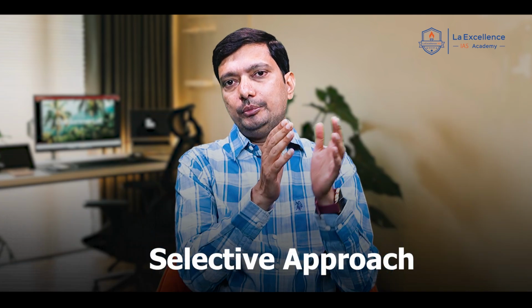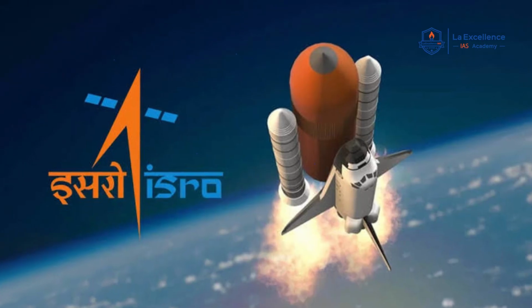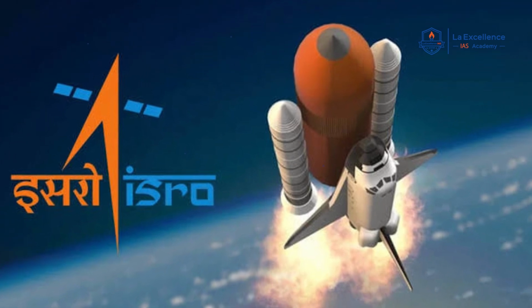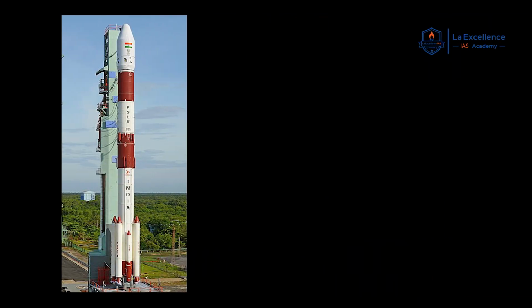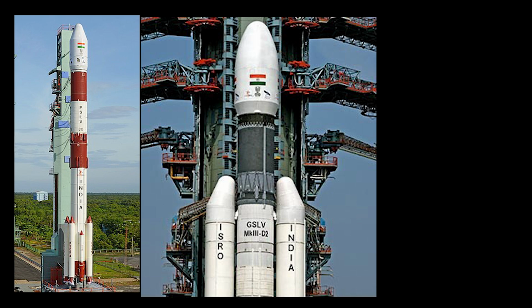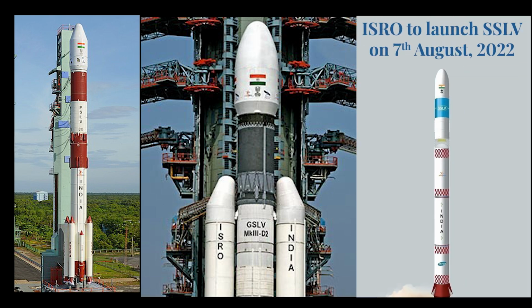So focus on a few important areas, like space technology. Know about ISRO, the Indian Space Research Organisation, the primary R&D organization in India that plans various activities in space technology, like launch vehicles such as PSLV, GSLV, or the newest SSLV launch vehicle, which is a cost-economic option for space researchers at the moment. And we also notice that different kinds of satellites are being brought.